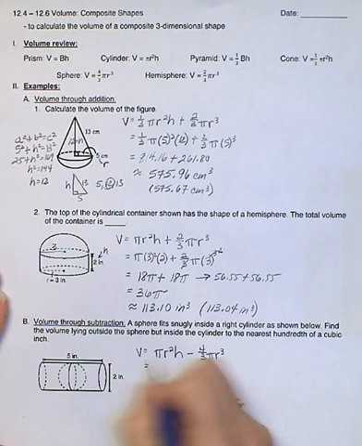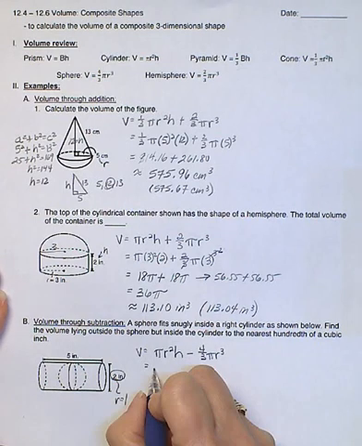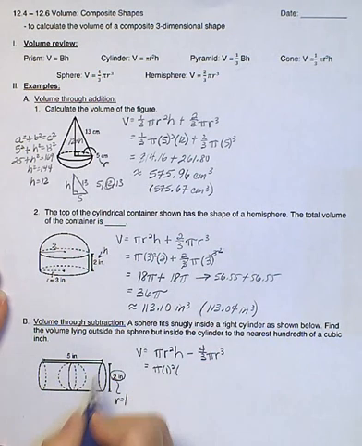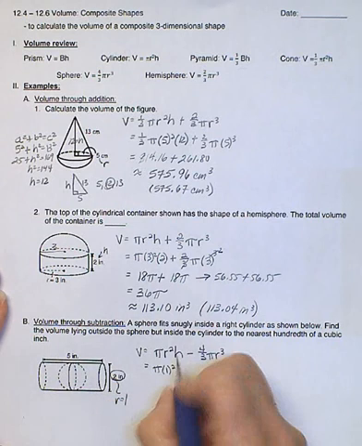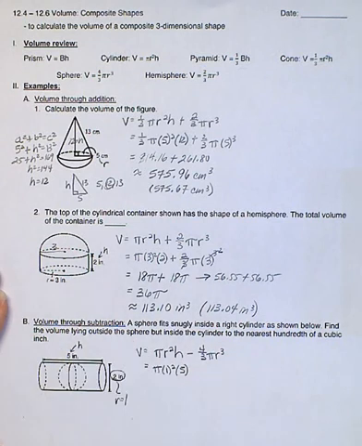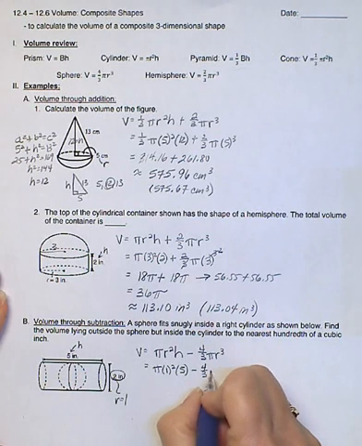So they did not give us the radius. They gave us the diameter. So we need to make sure we remember to make it a radius. So pi times 1 squared times... So the entire height of the cylinder is 5. Great example that height does not mean up and down. Height means from base to base. Minus 4/3 times pi times the radius cubed.